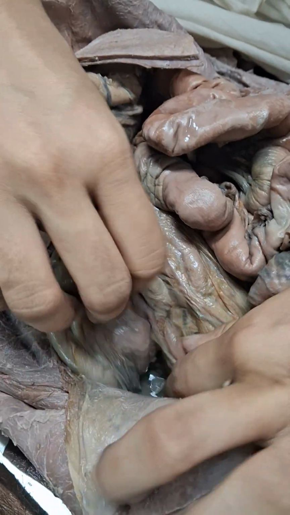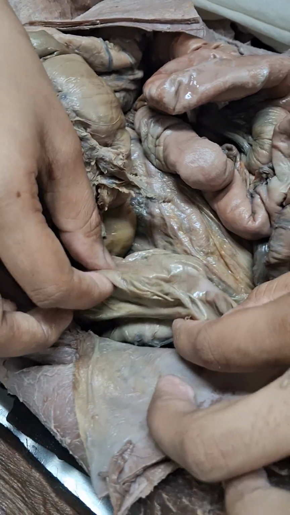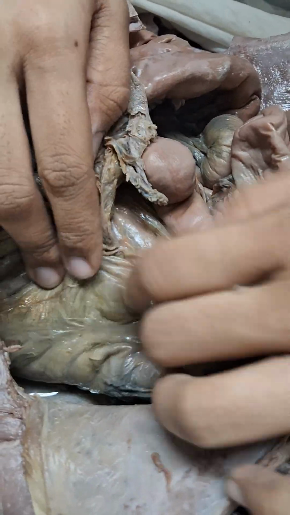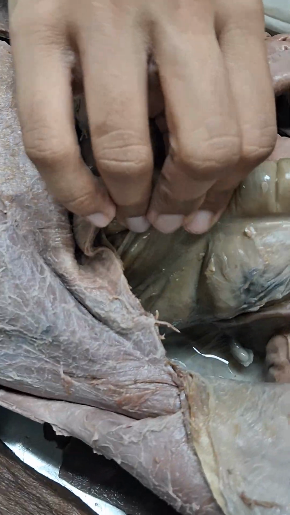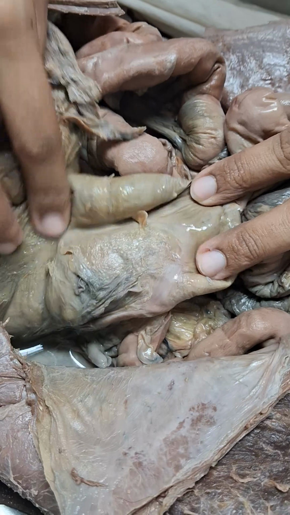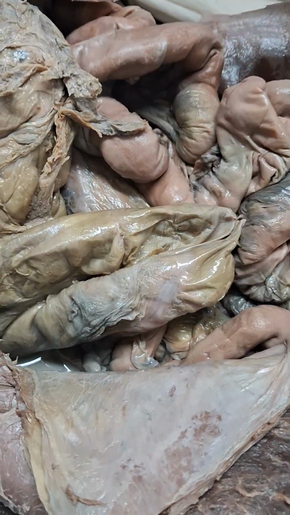Point number B, the base of the appendix is here. Base of the appendix continues on as the tinea coli, which is the band that runs along the anti-mesenteric border. This is the mesenteric border, this is the anti-mesenteric border. And then it's again not very prominent on our very skinny fellow.